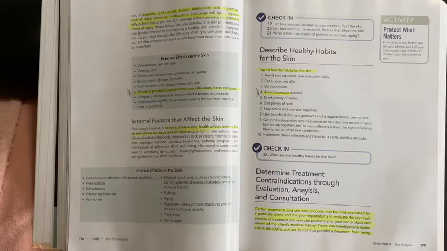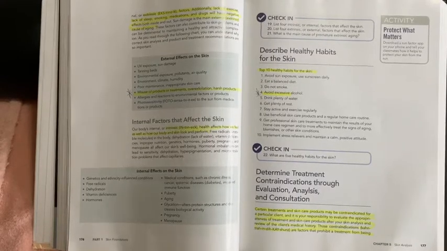Use beneficial skincare products in a regular home care routine. Get professional skincare treatments to maintain the result of your home care regimen, and to more effectively treat the signs of aging, blemishes, or other skin conditions, or obviously any other type of concern. Implement stress relievers and maintain a calm, positive attitude. Positivity to all, okay? That's our motto. All right, bottom of page 177.